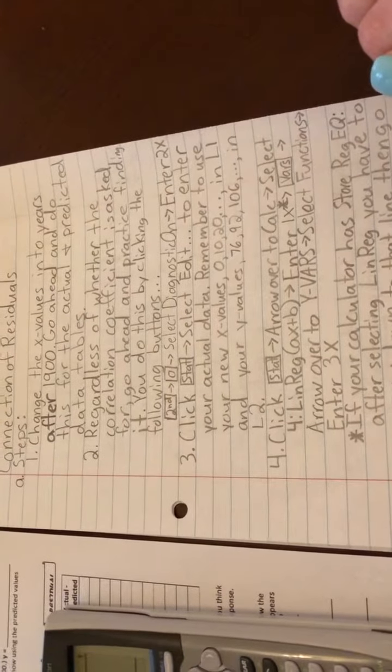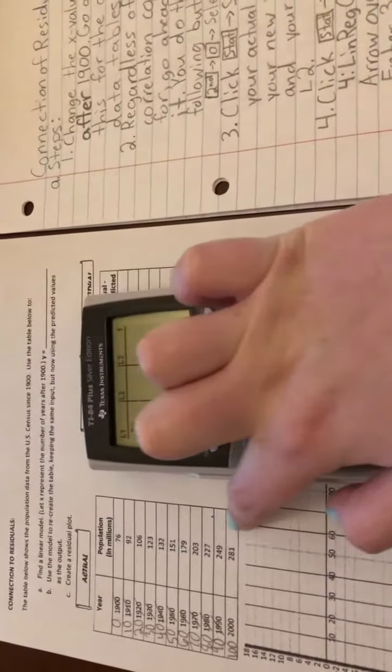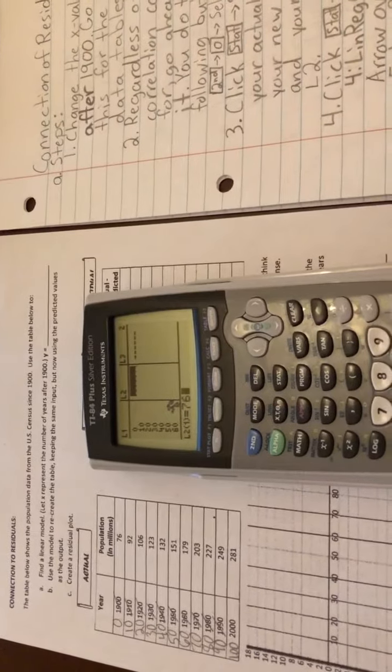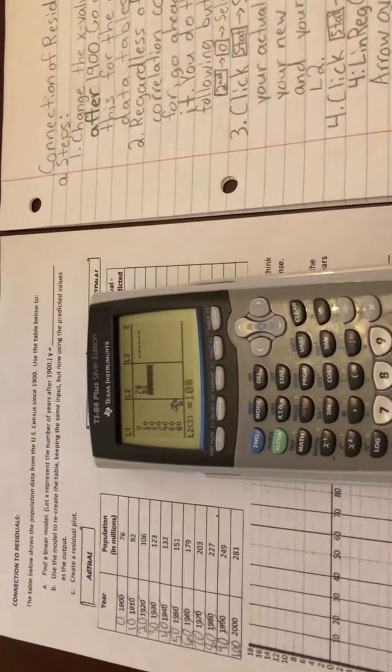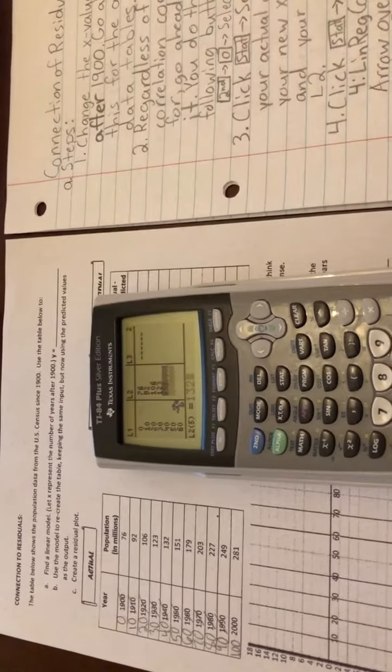And we're going to use our y values, which was our population, in our L2. So that would be that 76, 92, all the way down our table. So we're going to scroll over, put 76, 92, 106, 123, 132, 151.